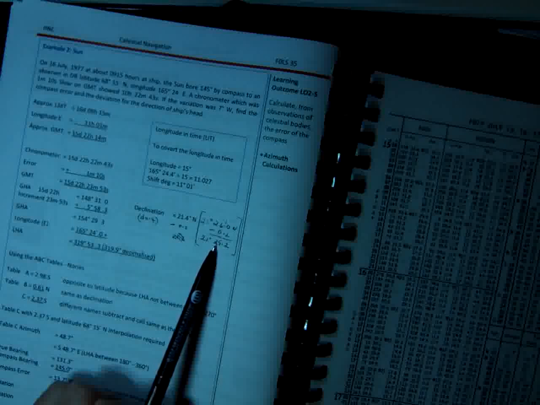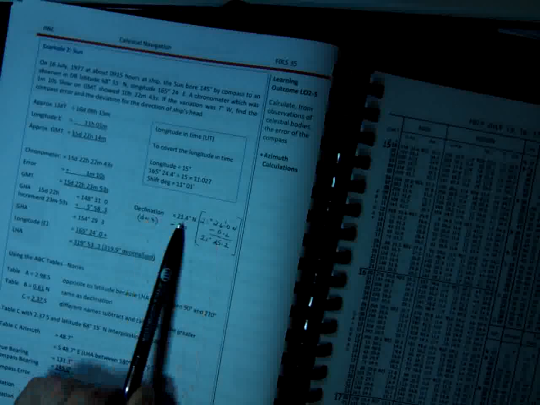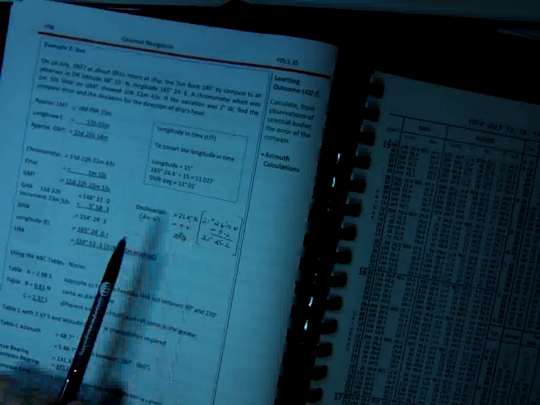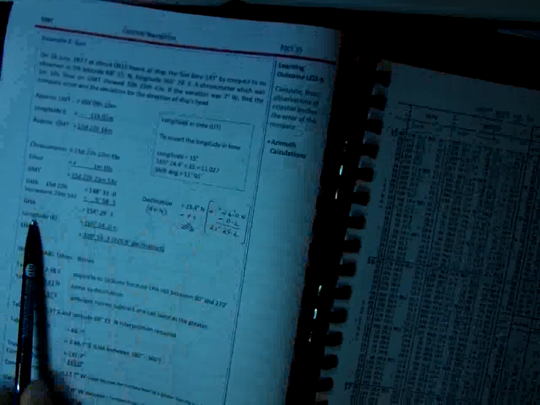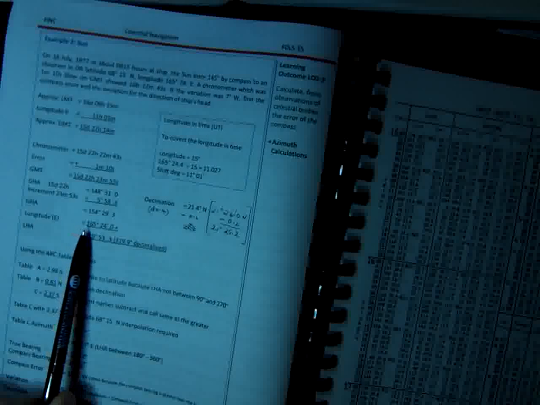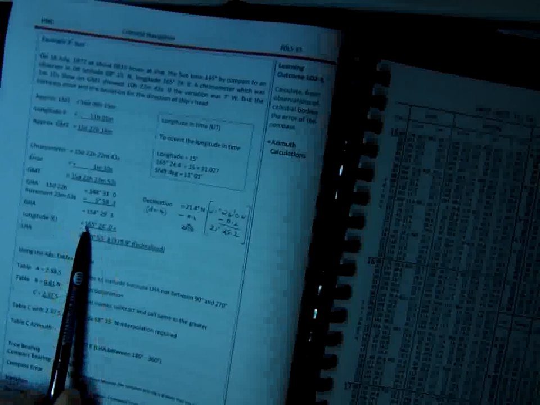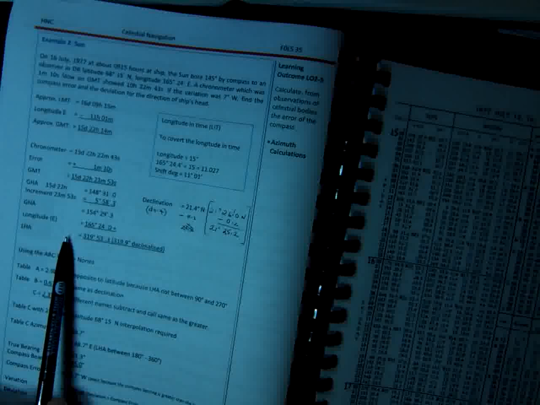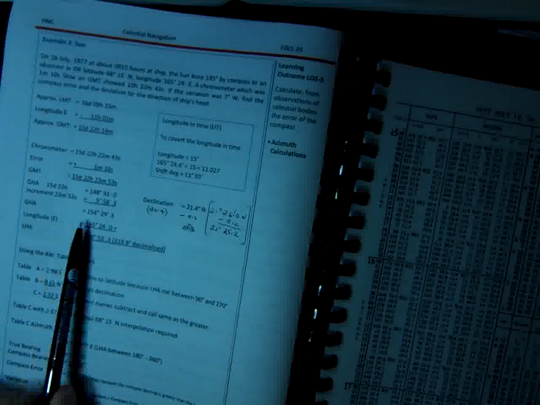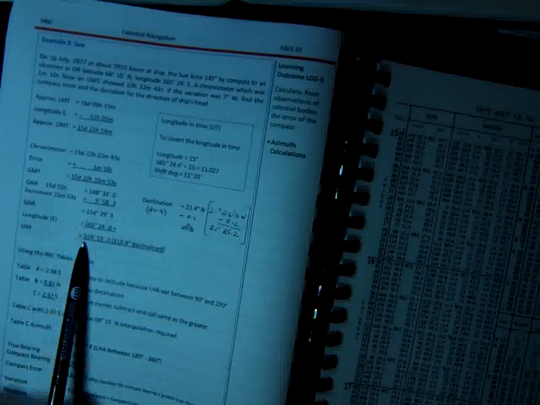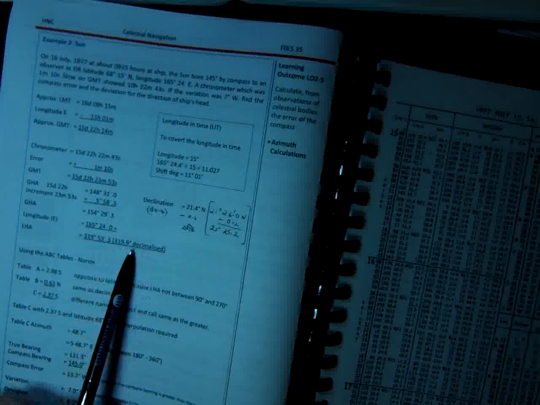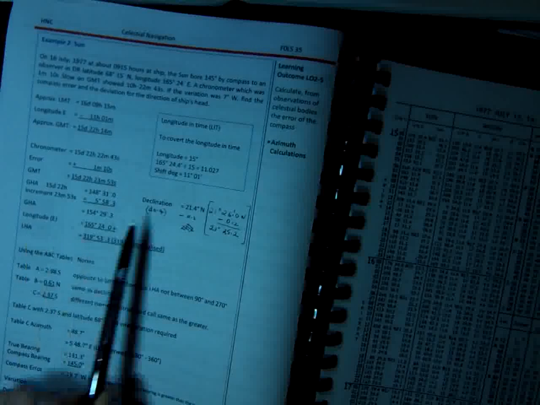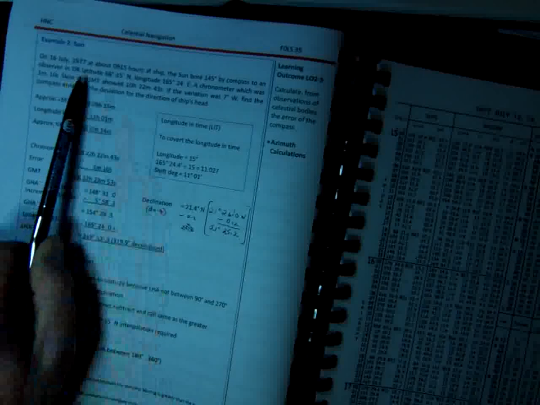What we now do is decimalize these, and that makes our declination 21.4. Then with the GHA, we apply our longitude. Now the longitude is east, so when we're going from GHA to LHA, longitude east, Greenwich is least, therefore we add it. Therefore our LHA is 319 degrees 53.3. Again, we decimalize that. So we now have a value for LHA, declination, and of course our DR latitude.